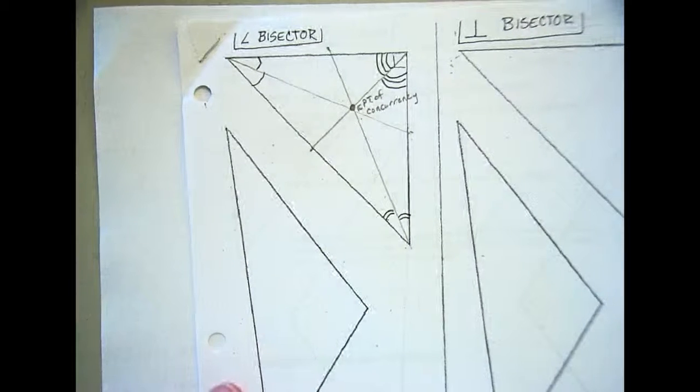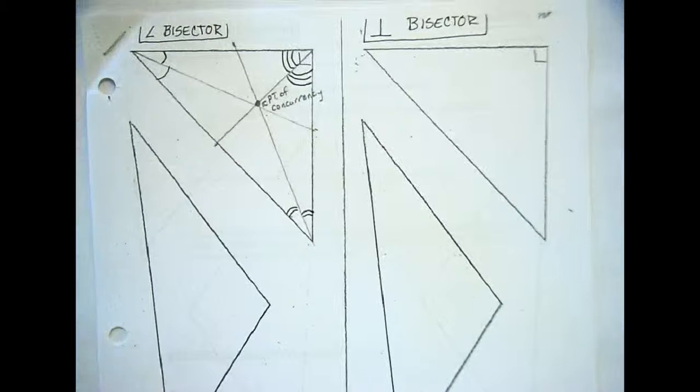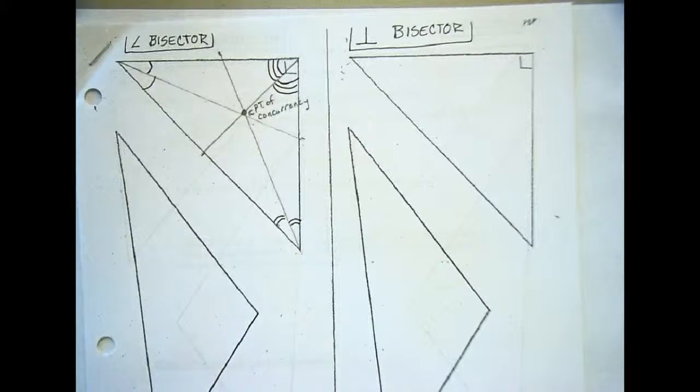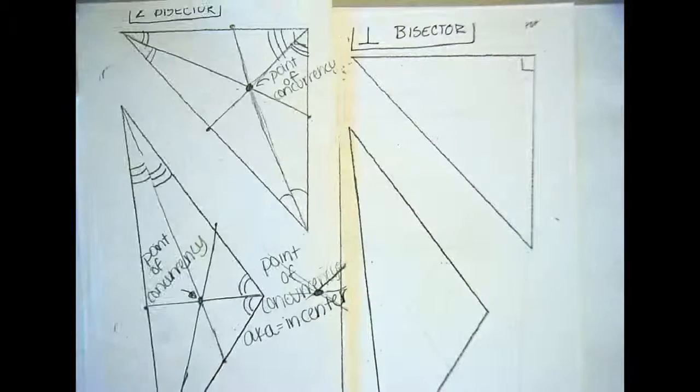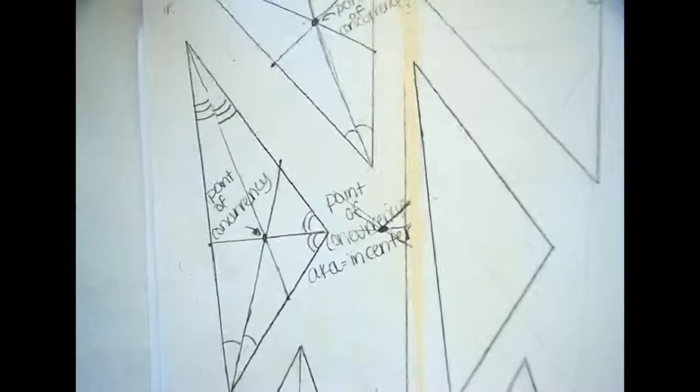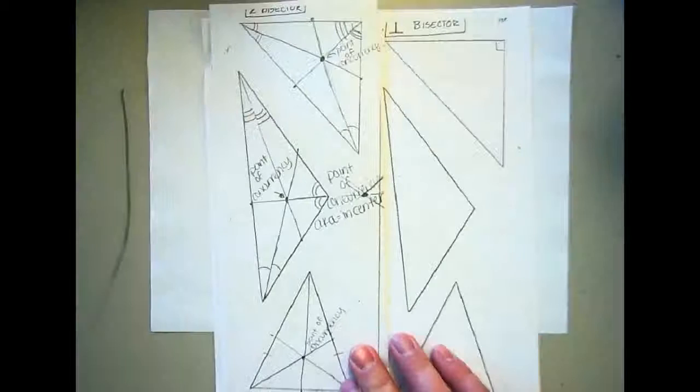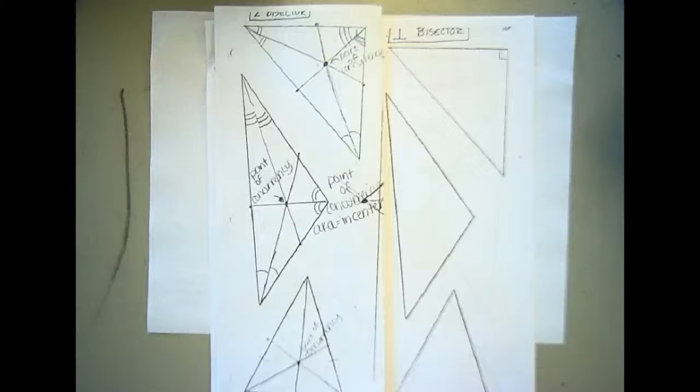Okay, so the next piece, perpendicular bisector. We're going to take our three other triangles. So we're going to be constructing the perpendicular bisector now. Hopefully you have this whole side filled out. For those of you that don't, or even if you want to check your work, it should look something like that. Okay, your points of concurrency.